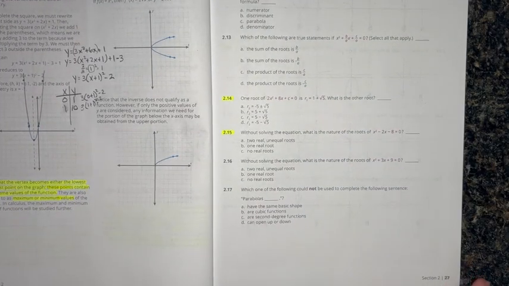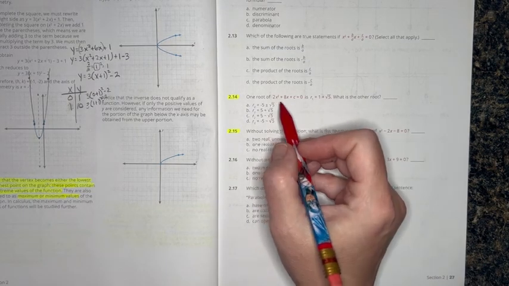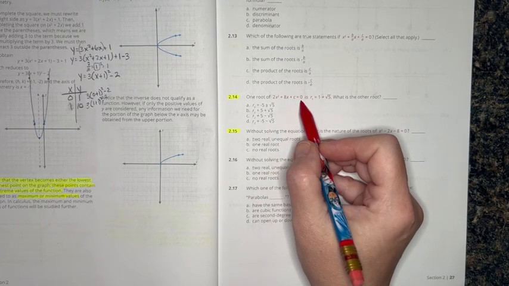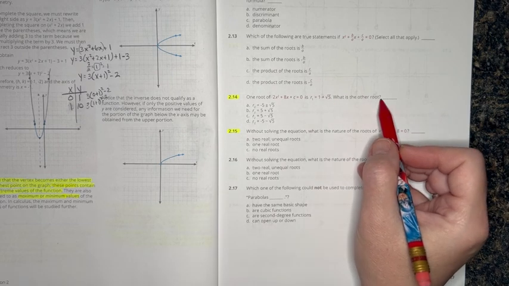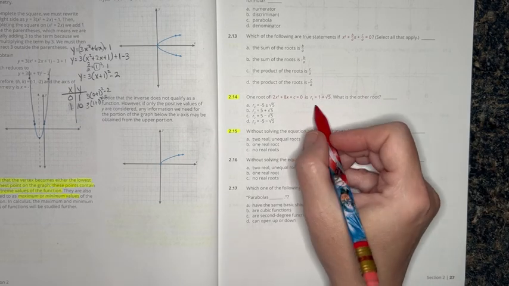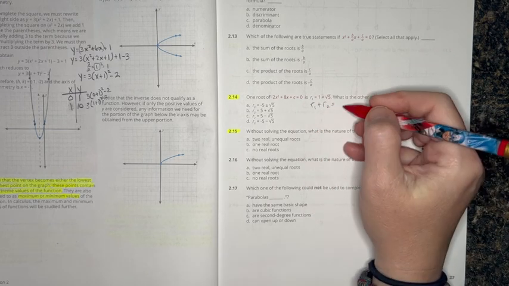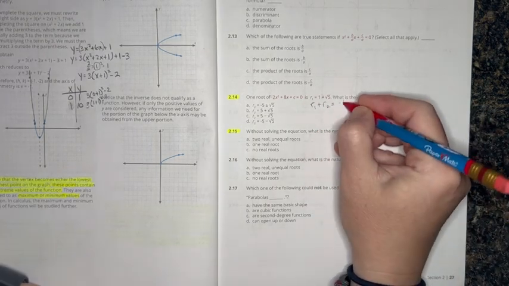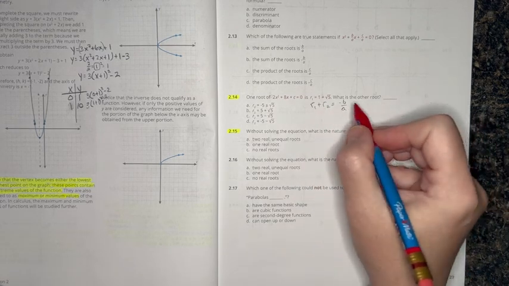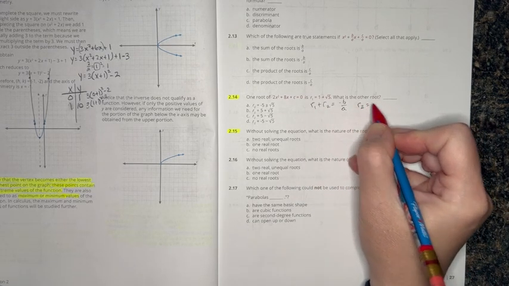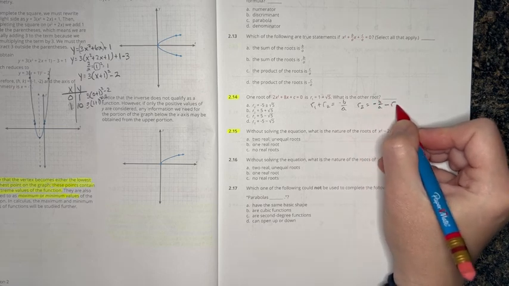We're going to start with number 14, and it says 1 root of 2x squared plus 8x plus c equals 0, and that root is 1 plus the square root of 5. What is the other root? Now remember, root 1 plus root 2 is equal to negative b over a. And so we are solving for root 2. So root sub 2 is equal to negative b over a minus root 1.